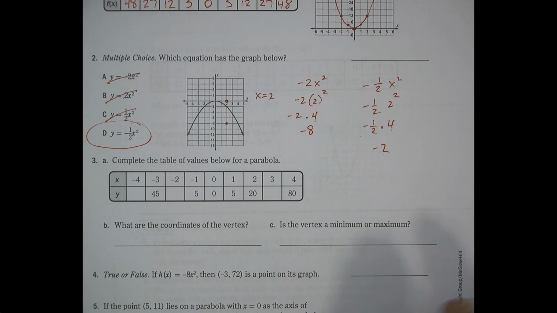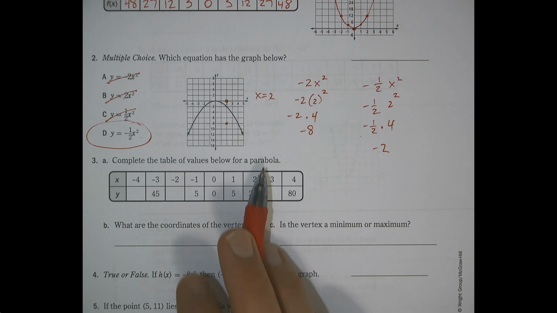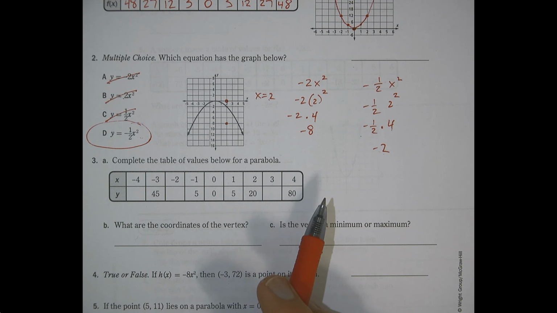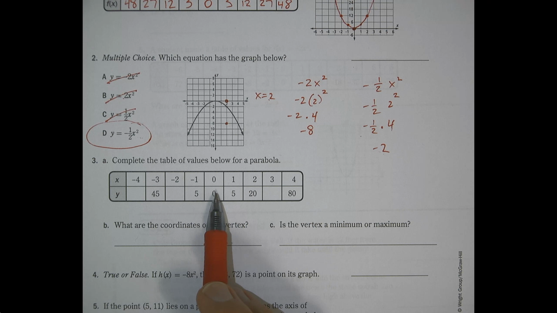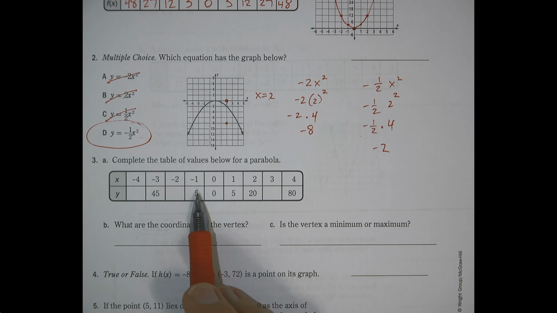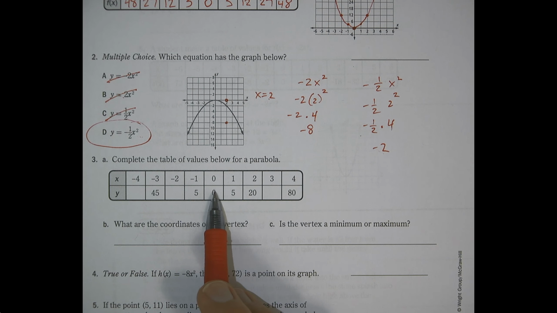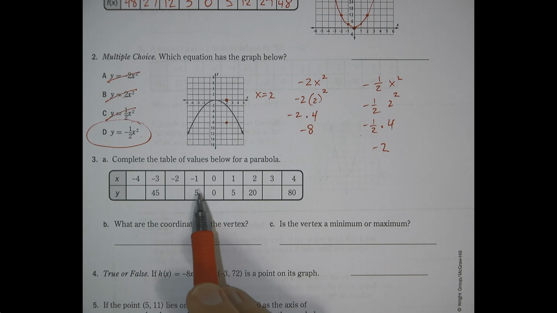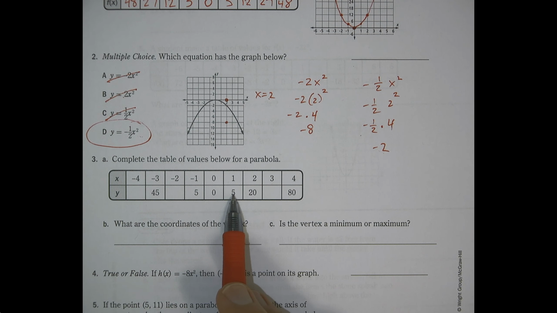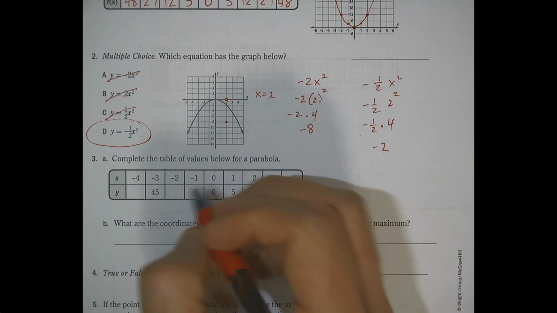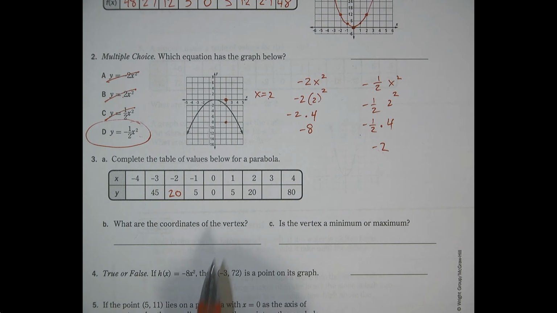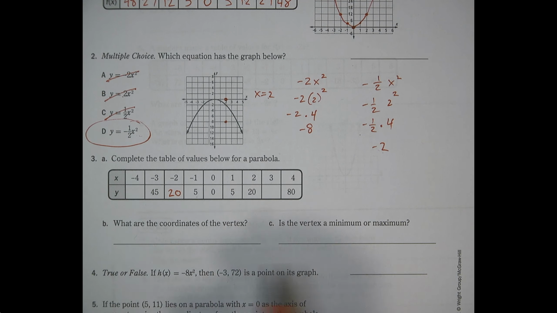Okay, question 3. We are going to complete this table for a parabola without being given the equation. What you should see is I have a 0, 0 here and have a 5 on both sides. So that's a clue that this is the vertex and both sides are going to mirror each other. So if 2 is 20, then negative 2 is also going to be 20. So don't say negative 20. Notice it's 5 and 5.